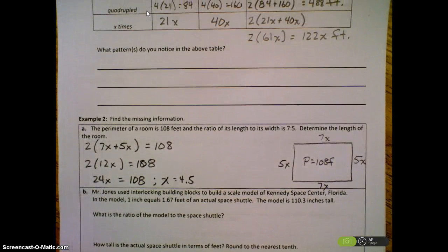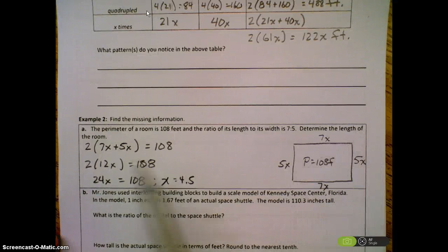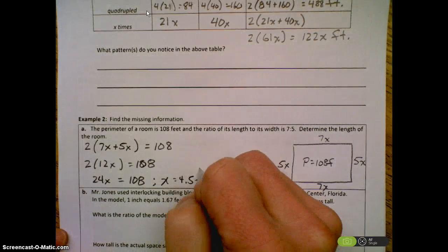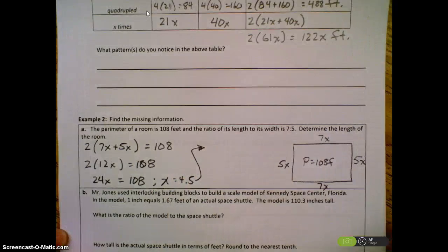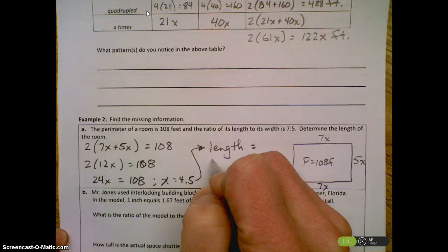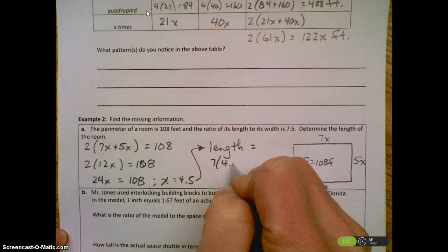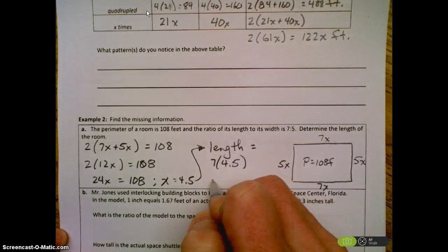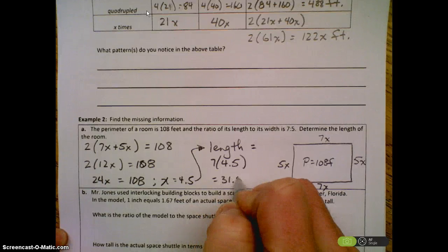So make sure that you answered the question, because here it says determine the length of the room. So now once we know what x is, we could find the length. That's going to be 7 times what we found out for x. So we get 31.5 feet.